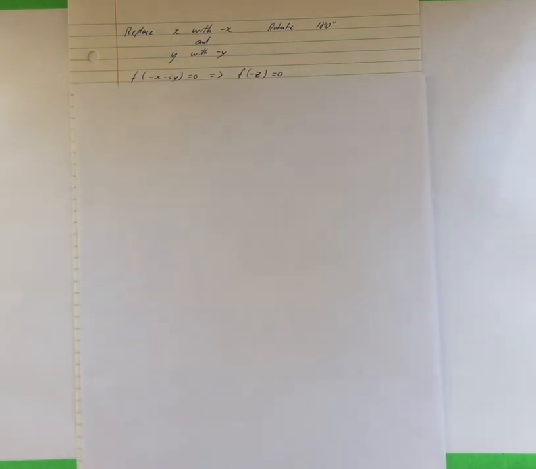So replace x with negative x and replace y with negative y. That is a 180-degree rotation. So there's our replacement, f of negative x minus iy, and that's just negative z. That's quite intuitive. So if we replace z with negative z, then we rotate 180 degrees.